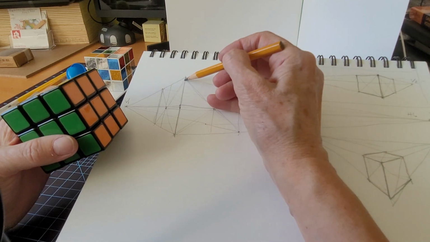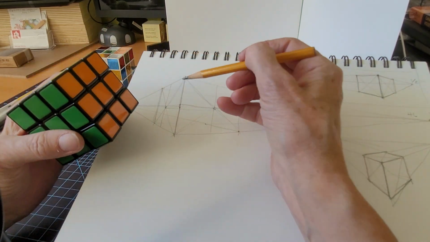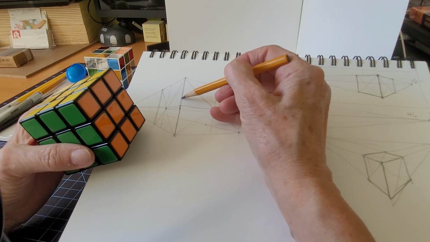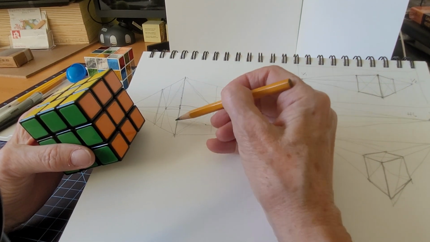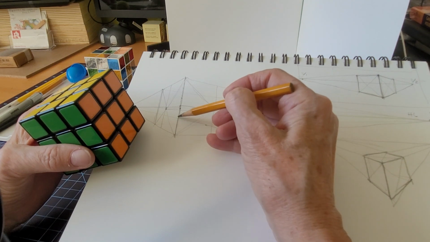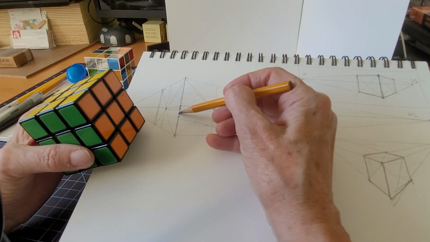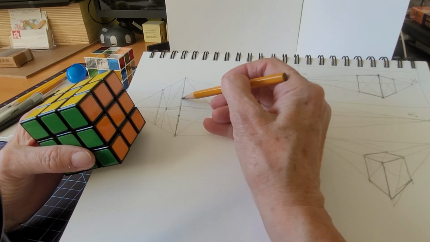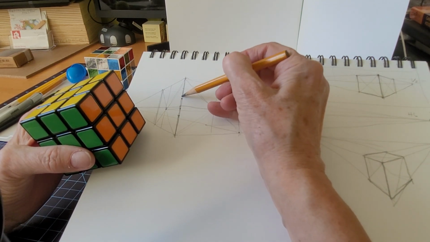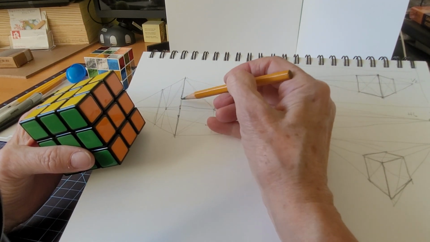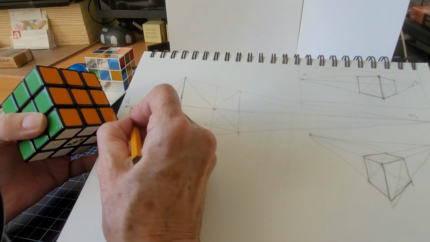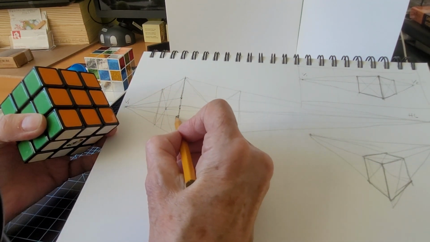Why do I need all of this? I need to have 3 sides of the cube, and if I know that my half is here, I will divide this part into 3 parts, and 2 of them will indicate for me one of the cube sides, which will go 1, 2, and 3. And each of them will go to the vanishing point.